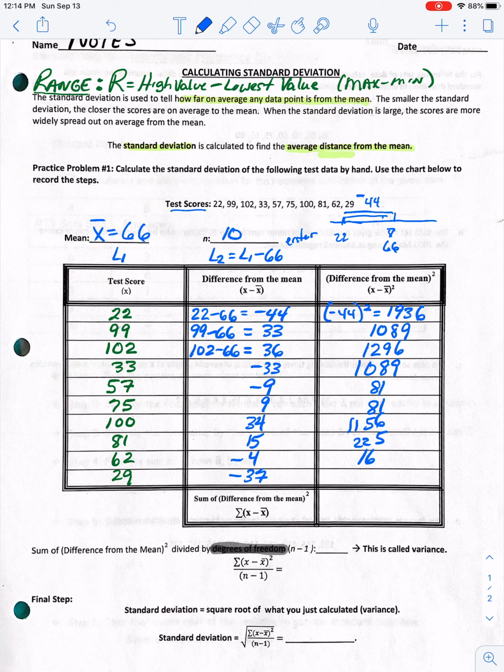I'm just going to go down through here, and I'm going to square all my numbers. 225, 16, and 1369. So these are the squared distances from the mean.